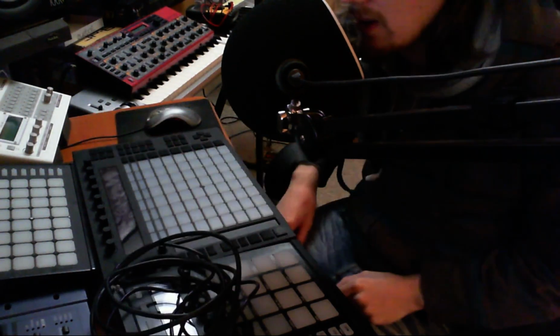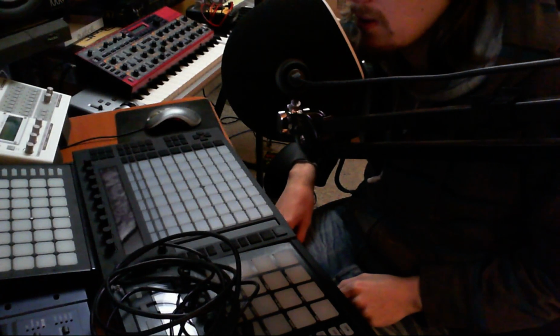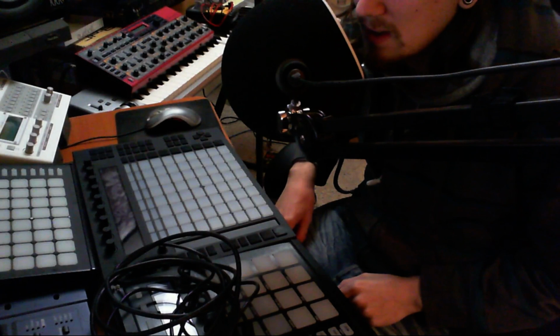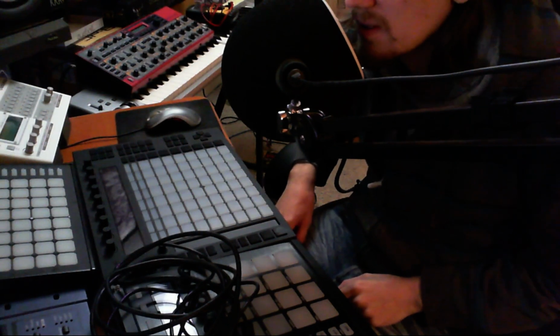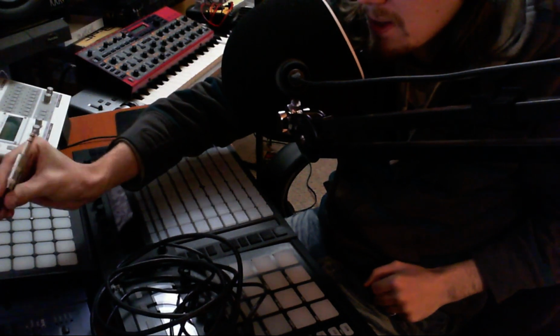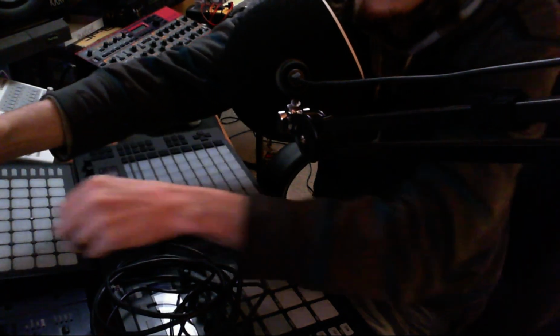So all your connectivity you're going to be dealing with is not as confusing as it sounds. You'll be dealing with a plug like this. This is a 1/4 inch. And you'll be dealing with that.